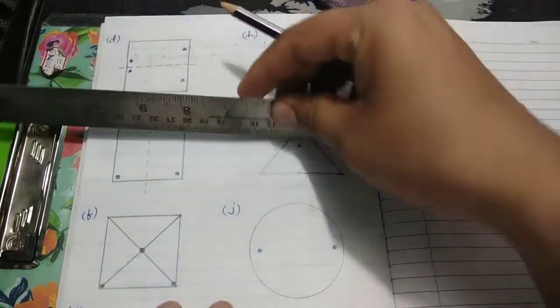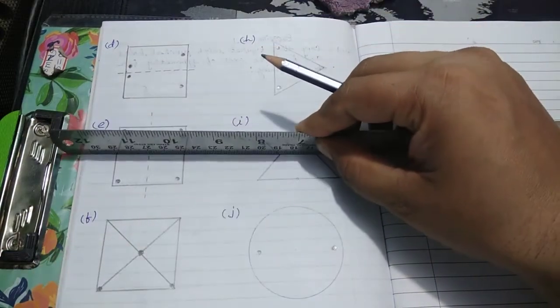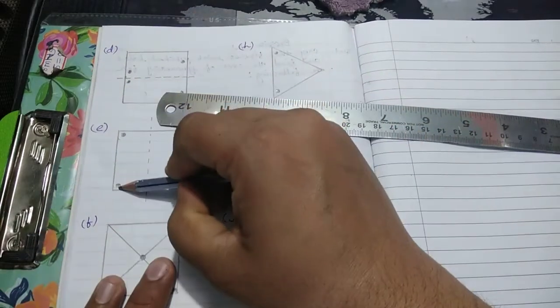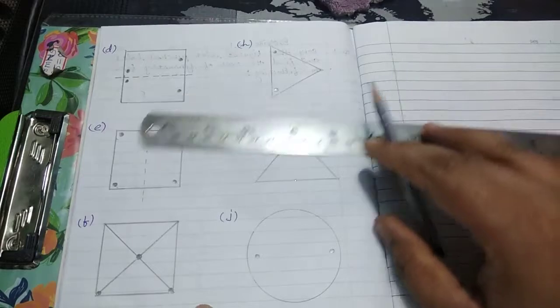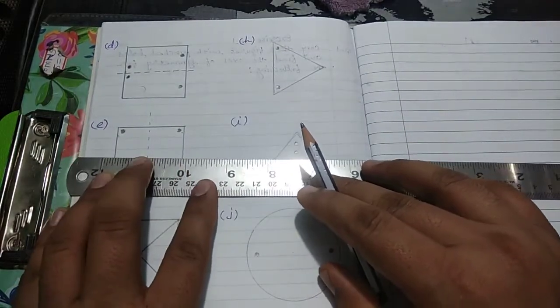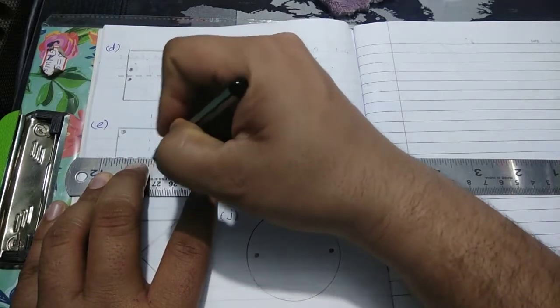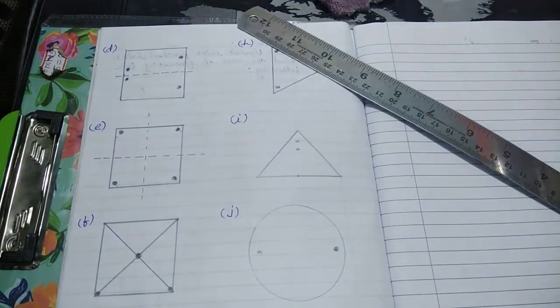If I fold this way, this you have to visualize. If I fold this way from this, then this punch hole will coincide with this punch hole, and this punch hole will coincide with this punch hole. So here this is another line of symmetry. Okay, are we done? No.